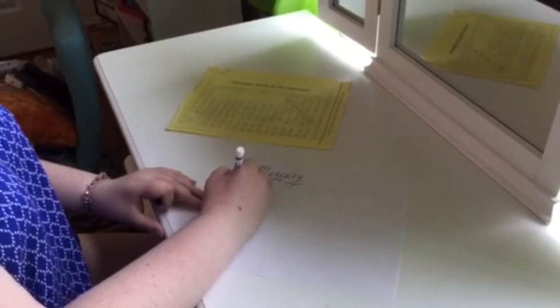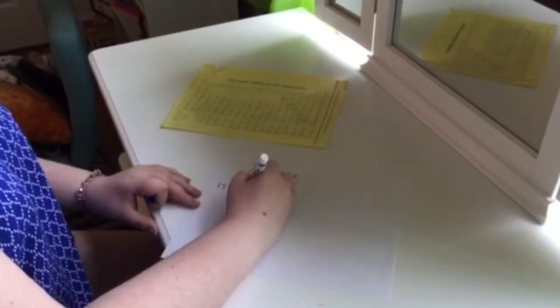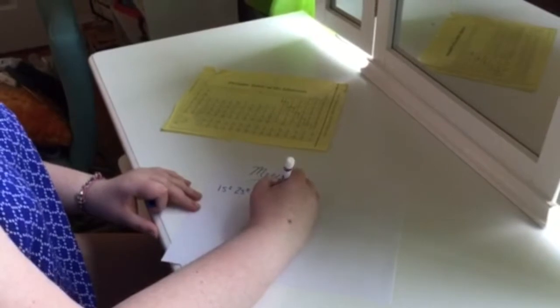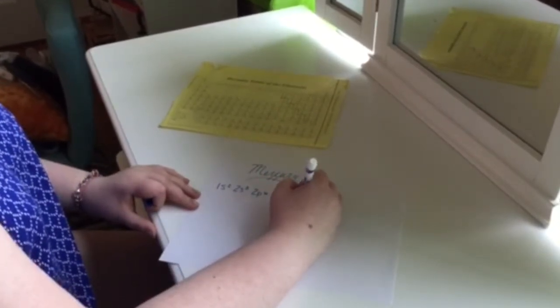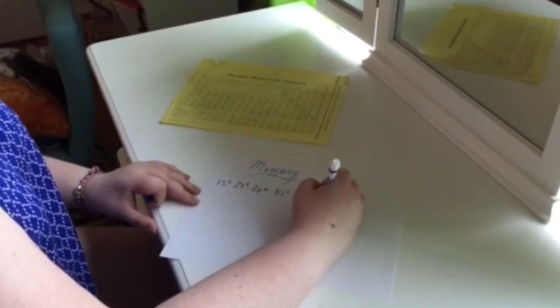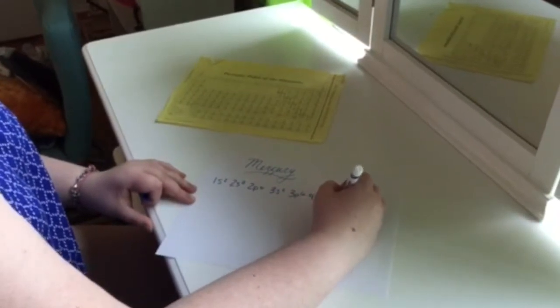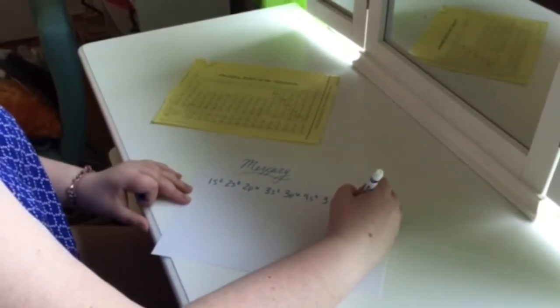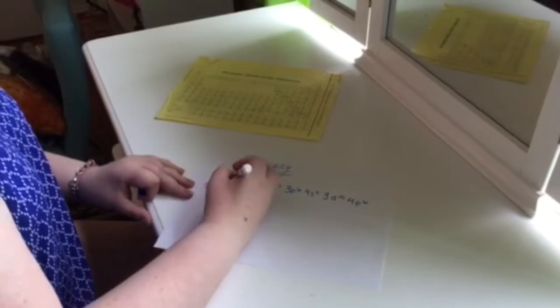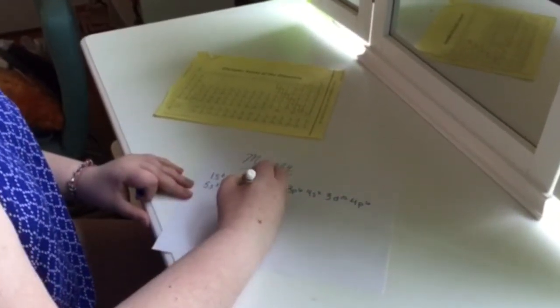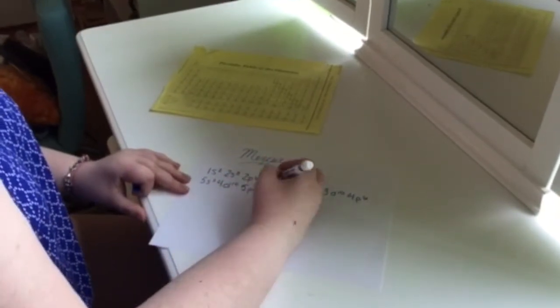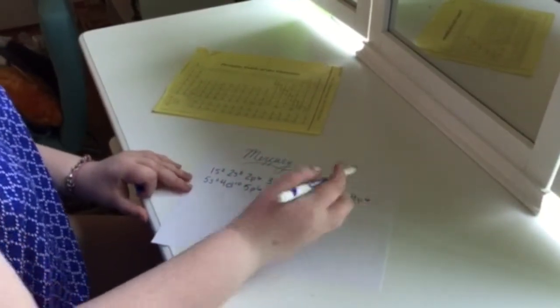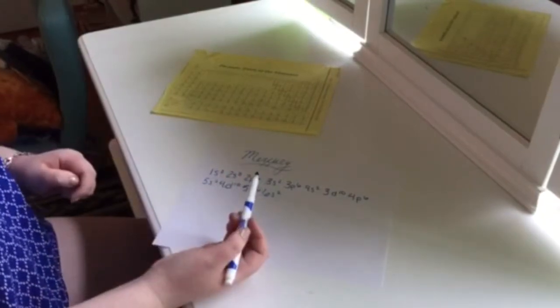So the 1s2 is filled, 2s2, 2p6, 3s2, 3p6, 4s2, 3d10, 4p6, 5s2, 4d10, 5p6, 6s2, and then this is where our F block comes in.